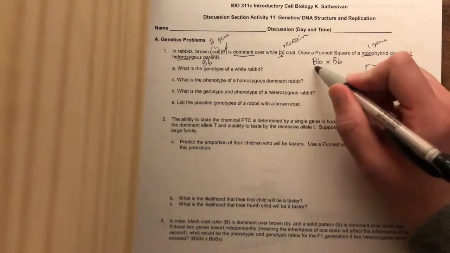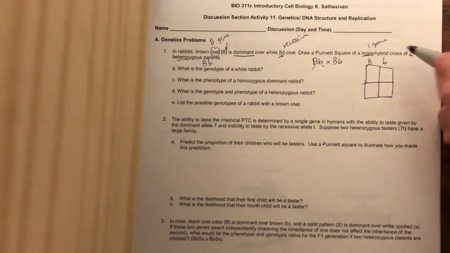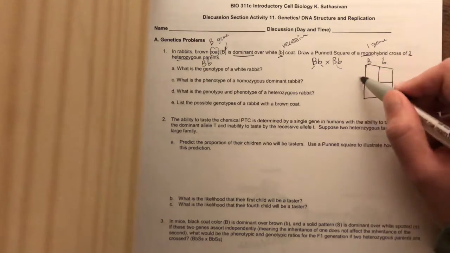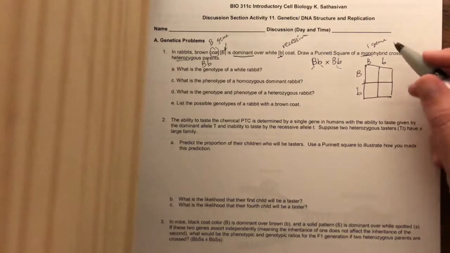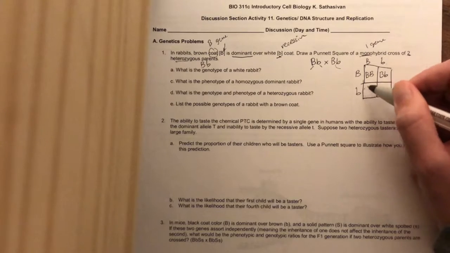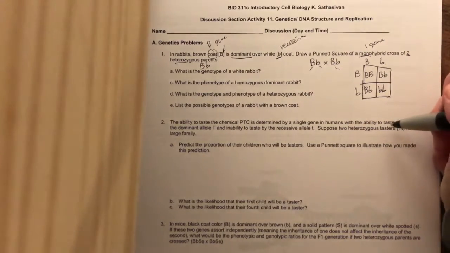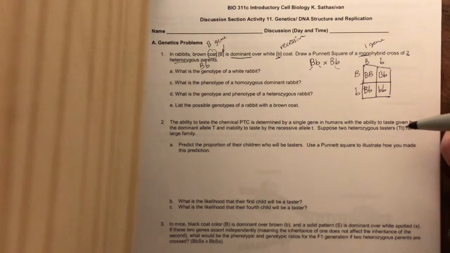Take each parent, separate their alleles, and put one allele for each box. And then we'll put this parent over here. Then we cross and find out how many possible combinations these two parents' babies could be. Okay, so there's the Punnett square.